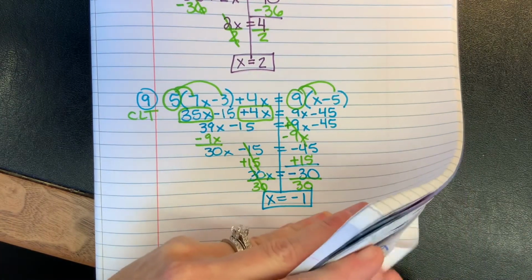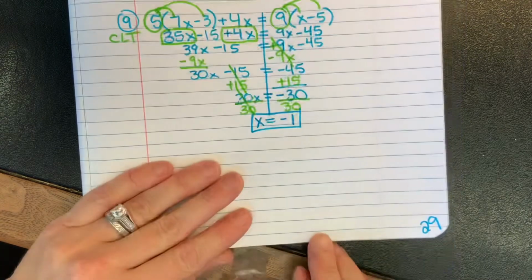Oh, number my page. I have a problem remembering what the page numbers are. 29. This is page 29. I just put it down there.